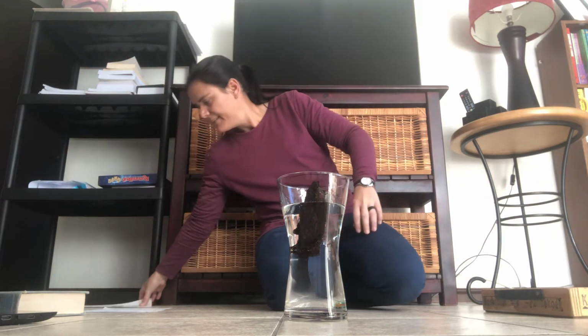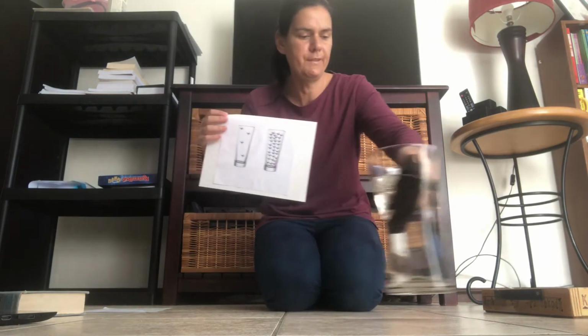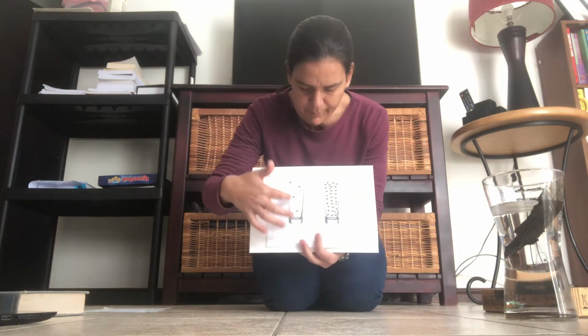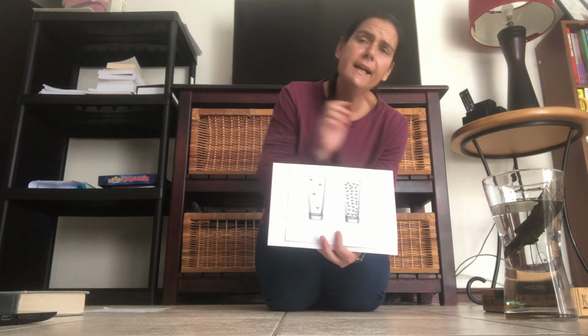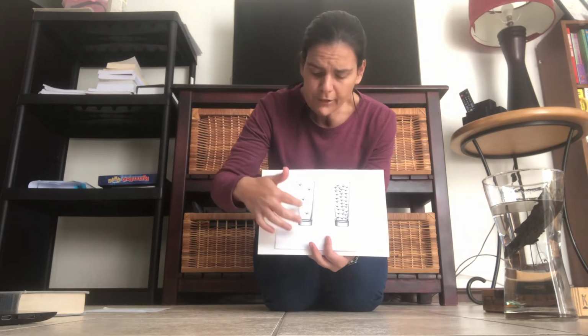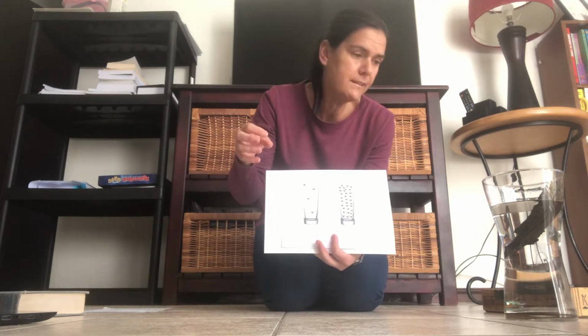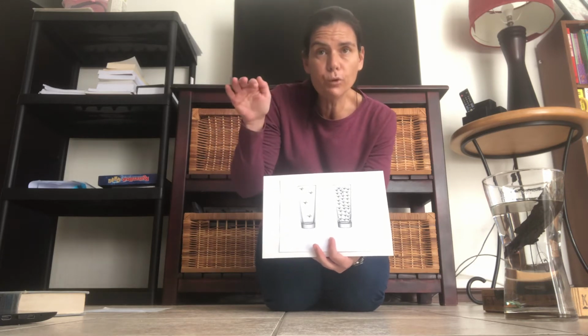Now, it looks like this. Let's just move this a bit and you can see. Now, these are teeny tiny molecules. Now, in the wooden log, in the piece of wood, there's only a few molecules, and they're spread far apart, so that means that the log is not very heavy. And when it's not very heavy, it can float on top of the water.